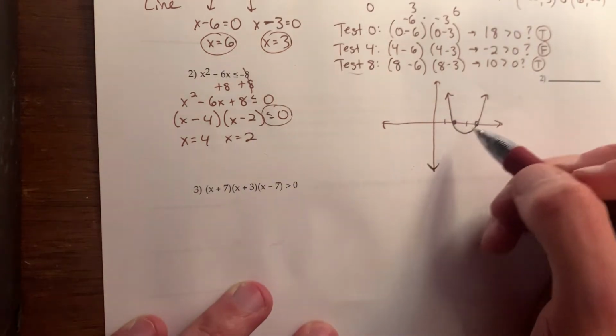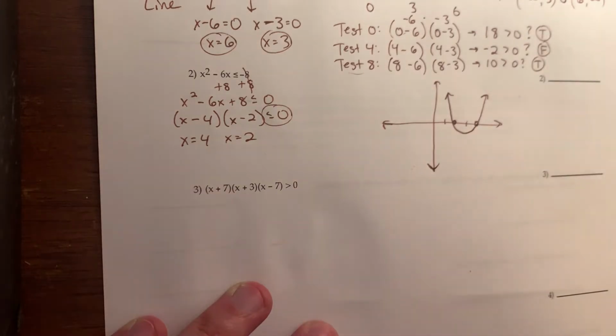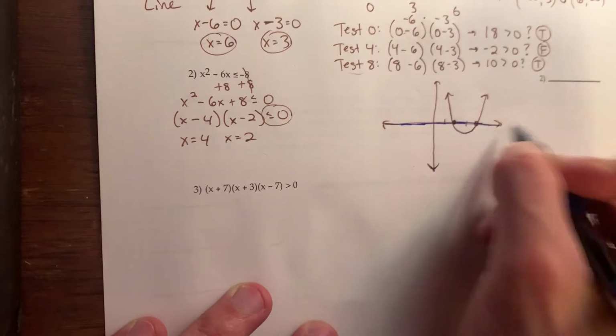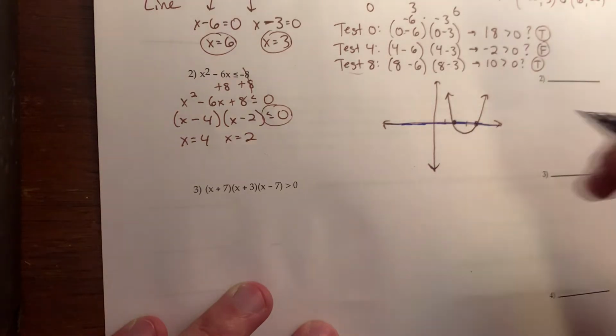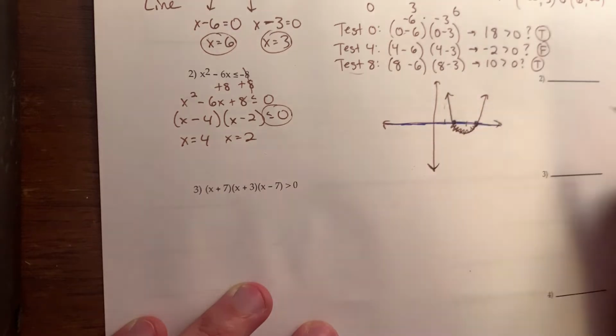When are the y values of this graph less than 0? Again, that would just be looking at my x-axis here. We're wondering, between what x values are my y values below 0? And so that would be just this little portion right here. The rest of it is above that x-axis, only this little portion, right?